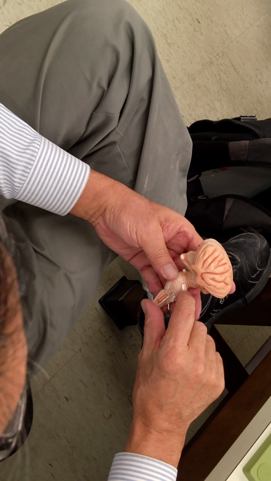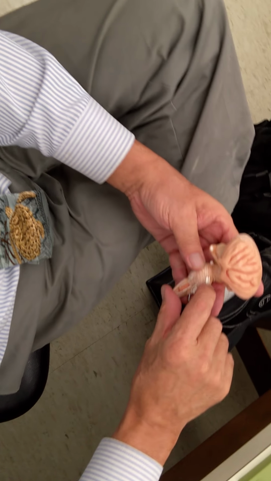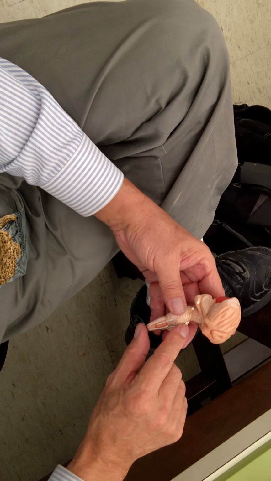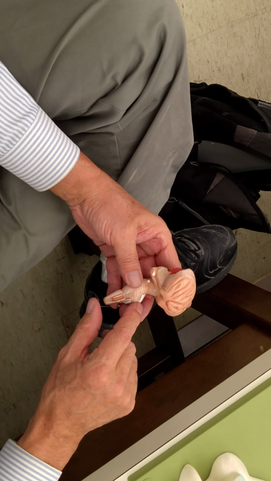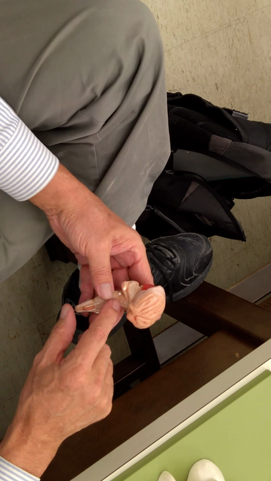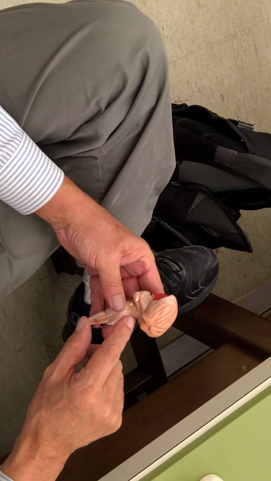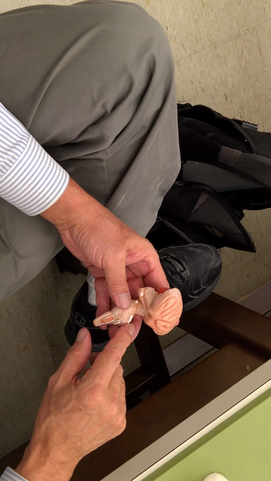And that'll add the fine sensory to the face, to the arm and leg that is carried by the medial lemniscus. So the trigeminal thalamic fine sensory pathway is added to the medial lemniscus pathway for fine sensory information. That gets relayed to the somatosensory cortex.